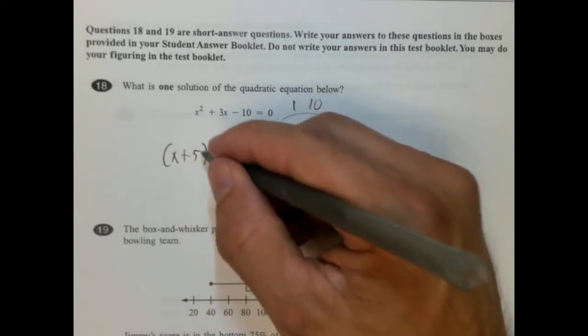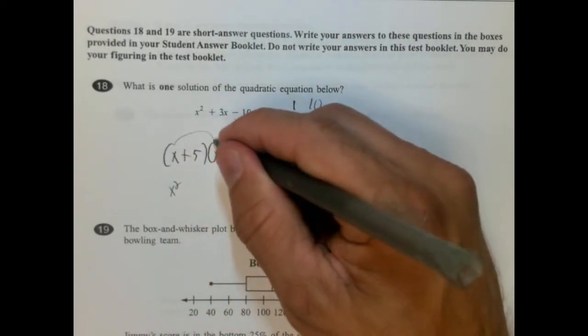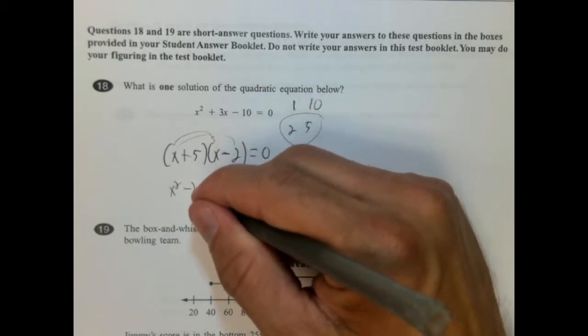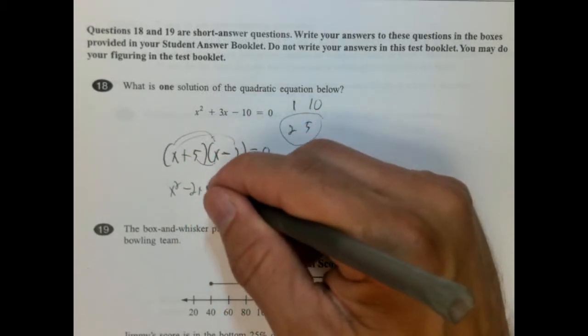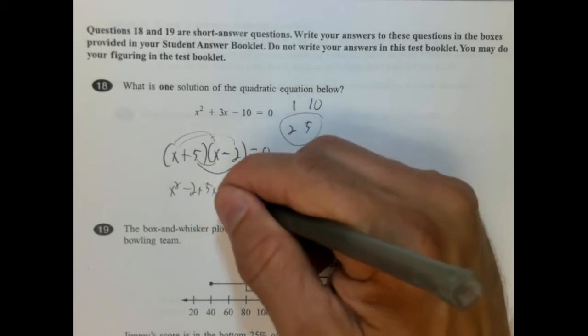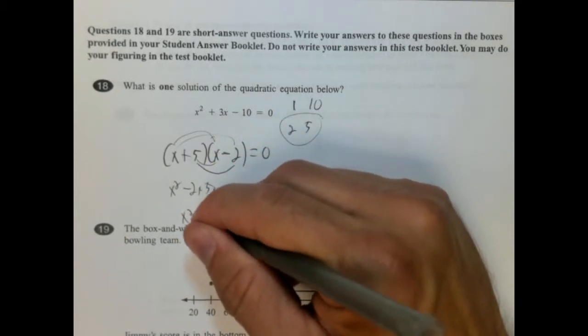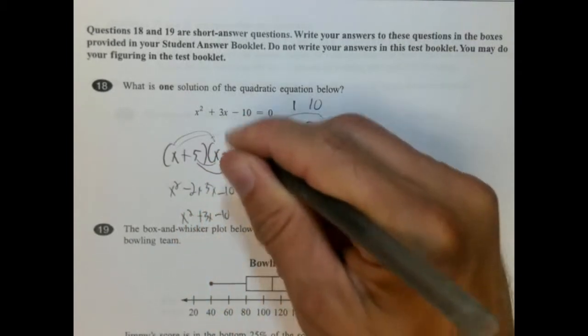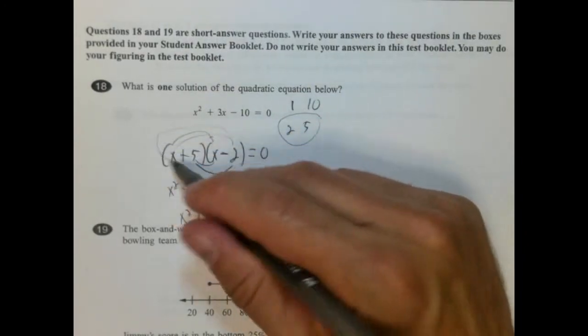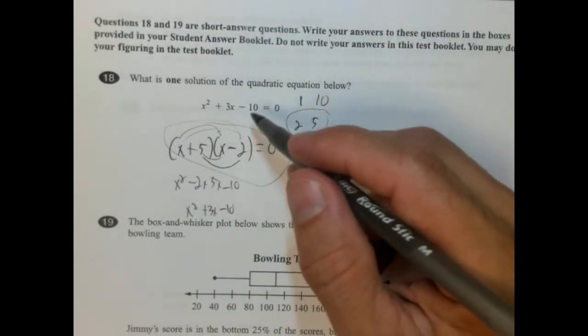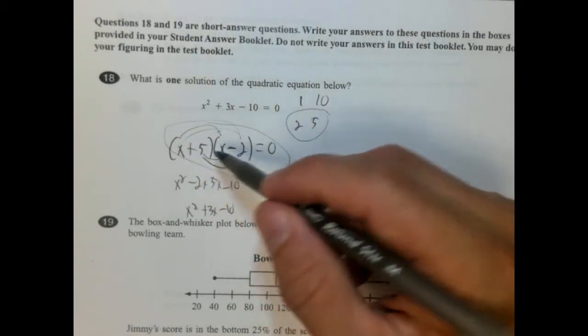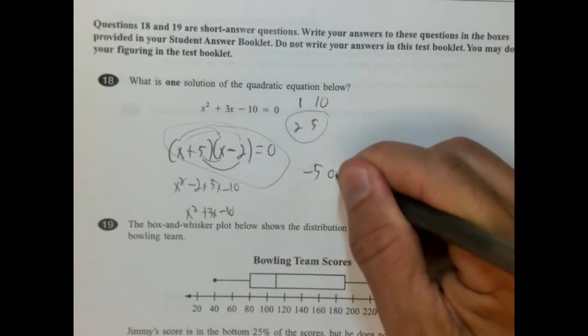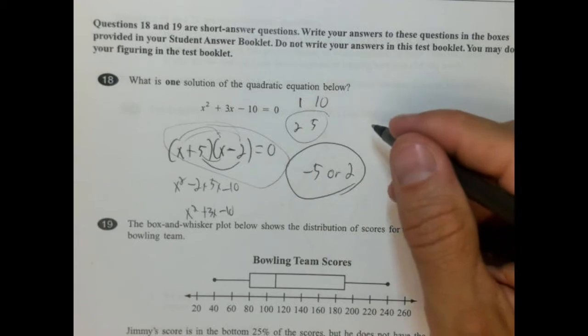So let's distribute this. So x squared, and then negative 2x, and then 5x, and then negative 10, and x squared plus 3x minus 10. Yep, that worked. Okay. So this is it factored out, and we're going to see what equals 0, so it'd be negative 5 or 2. Okay, those are both of them.